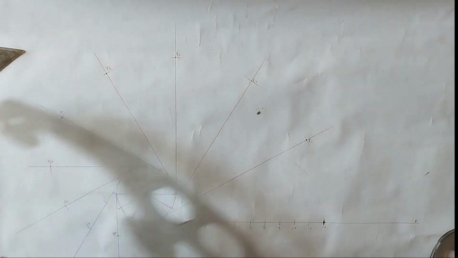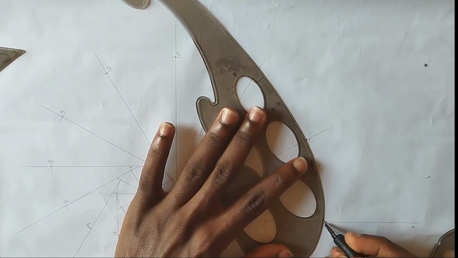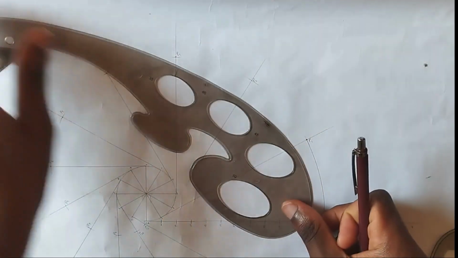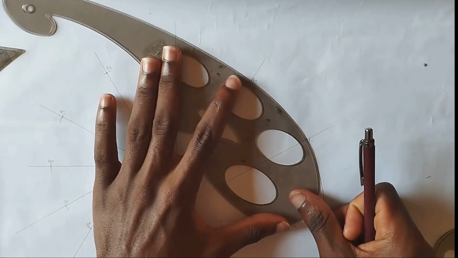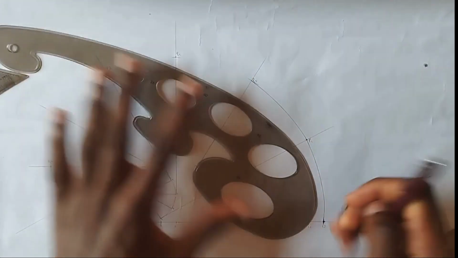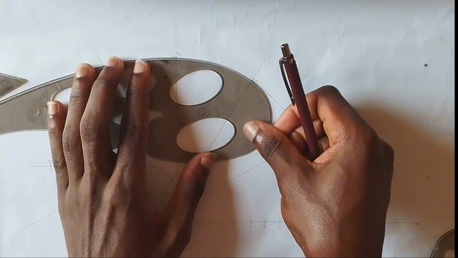So it goes like this. From here to here, draw our curve like this. And from here to here, another point. I'm picking from here to here also.